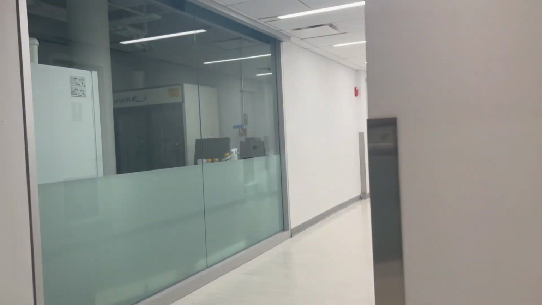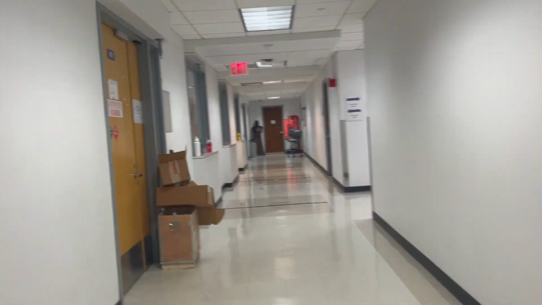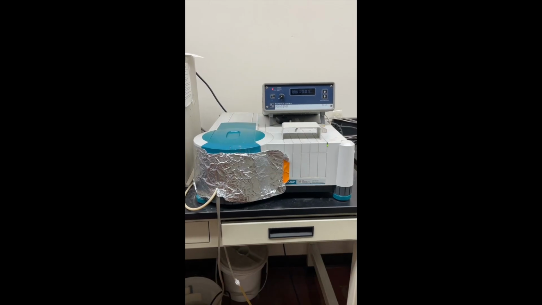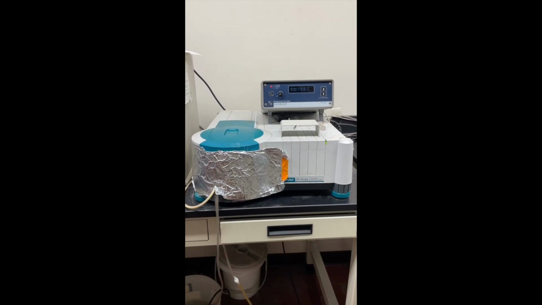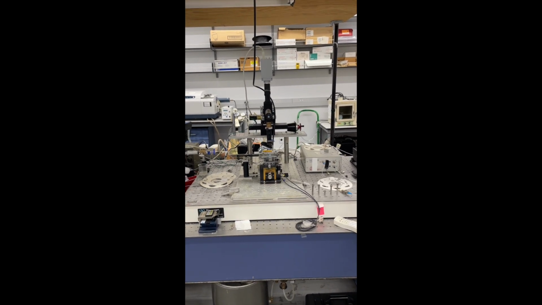Welcome to our presentation on the work that we have been doing at the Levicki Lab. Our lab is located on the 8th floor in room 820. This is our spectrophotometer, where we do our preliminary analysis. And this is our whispering gallery mode, or WGM for short.